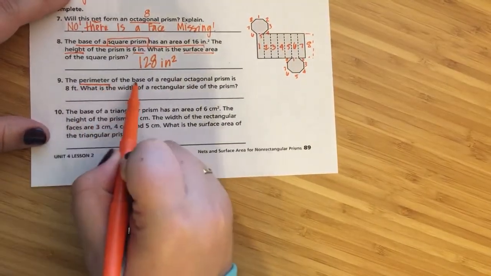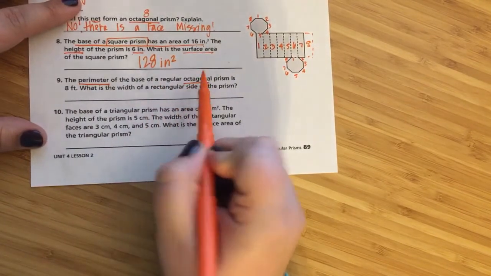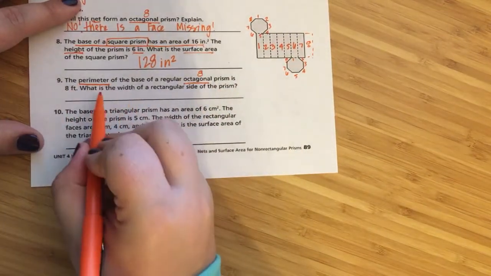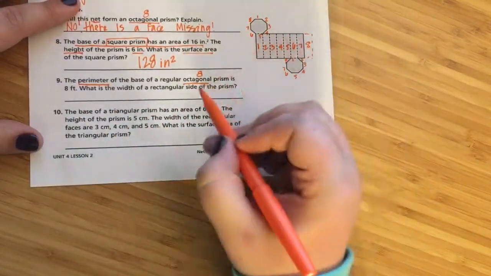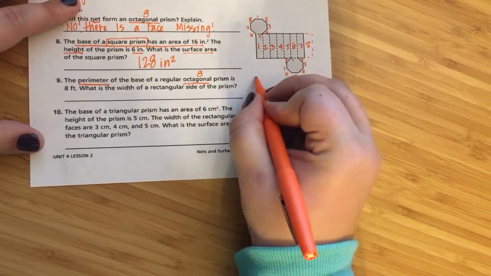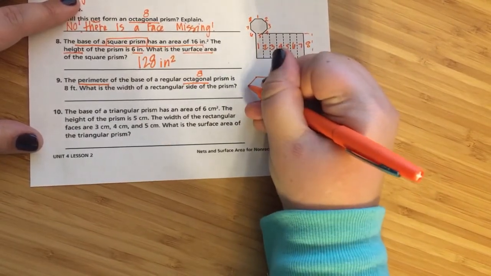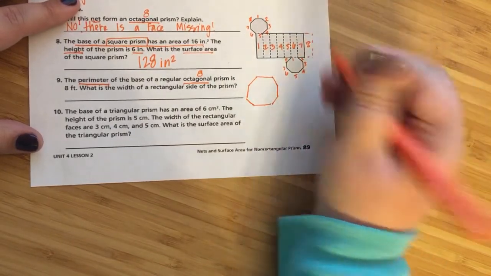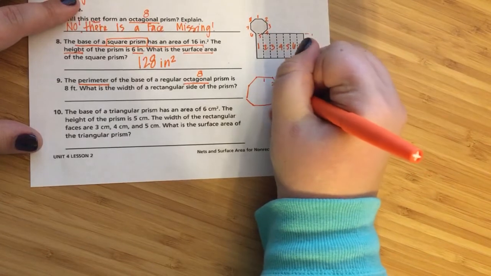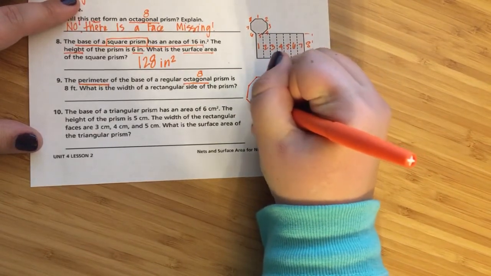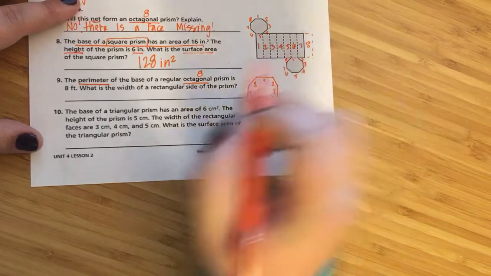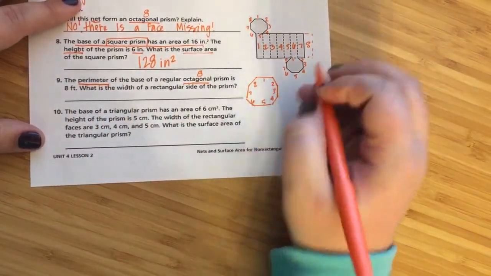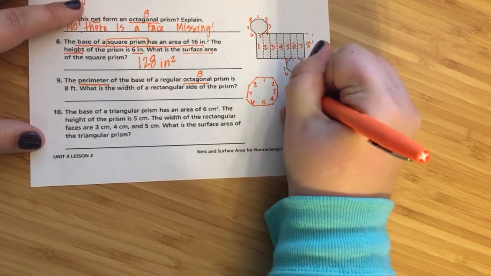Number 9, the perimeter of the base of a rectangular octagonal, so 8 sides, prism is 8 feet. What is the width of a rectangular side of the prism? I could look at my net above and gauge from there. I could draw my own, and I'm already thinking, okay, perimeter, that goes around kind of like a fence. So if I have an octagonal prism, it has 8 sides, it has a perimeter of 8 feet, well, by golly, each side should be 1 foot.